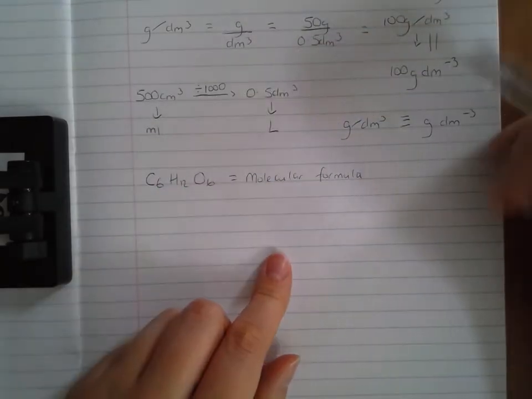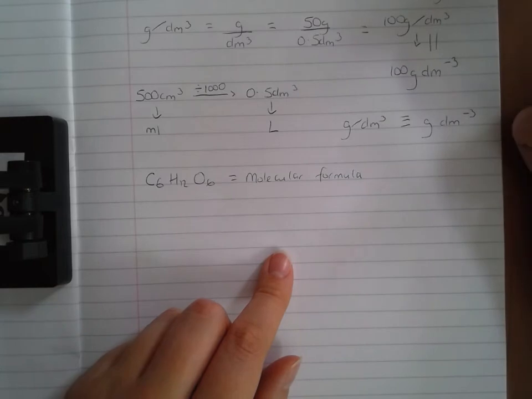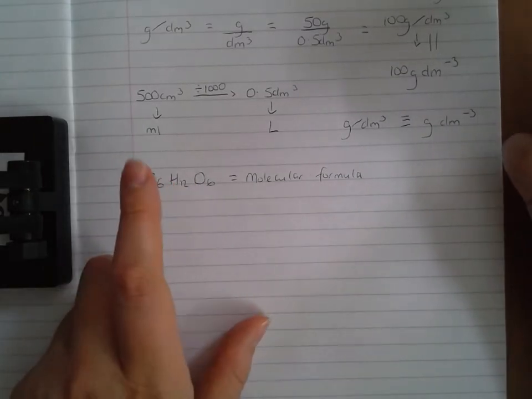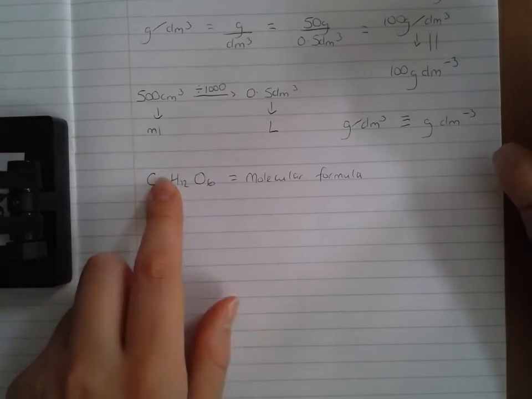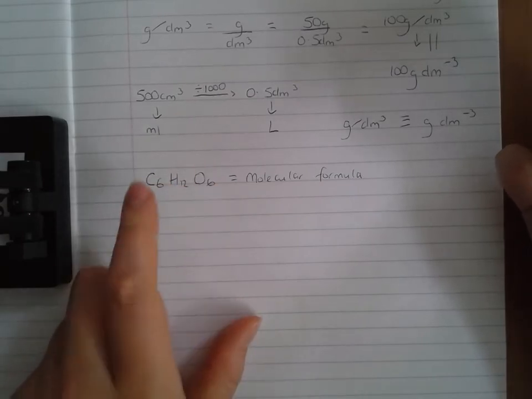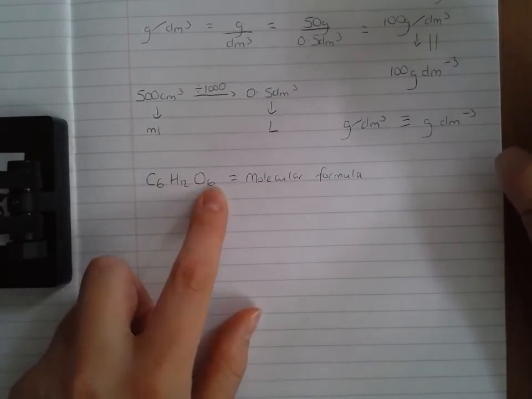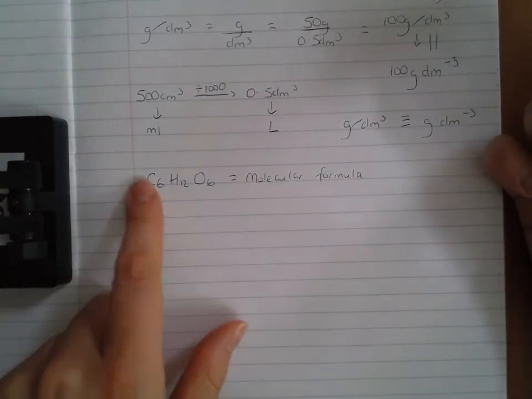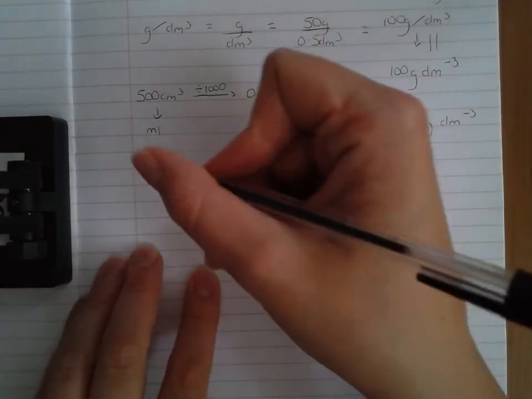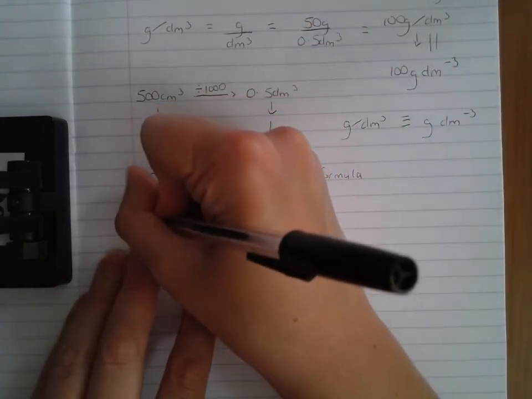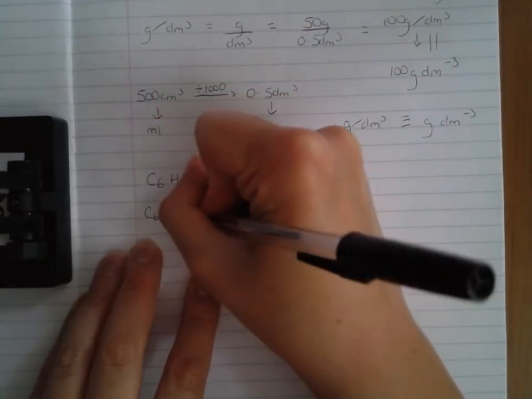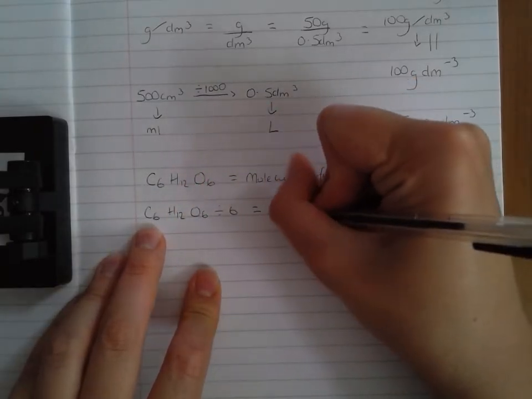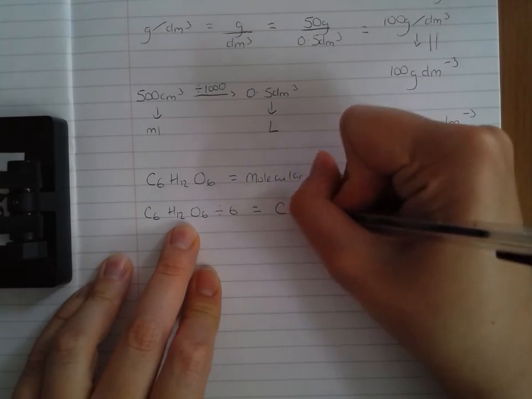The empirical formula is the simplest whole number ratio. To calculate the empirical formula, you need to find a number that will divide evenly into all numbers in your formula. So you've got the number 6, the number 12, and the number 6. The highest number that divides evenly into those 3 numbers is 6 itself. And if I take my C6H12O6 and divide across by 6, 6 divided by 6 is 1, 12 divided by 6 is 2.